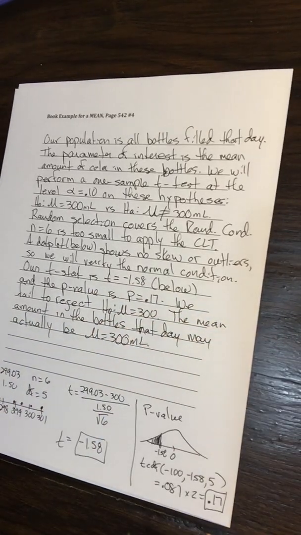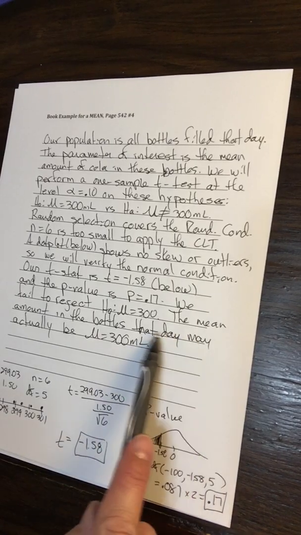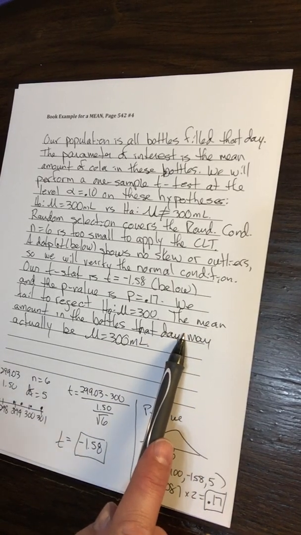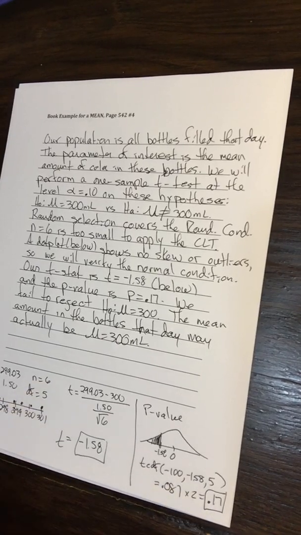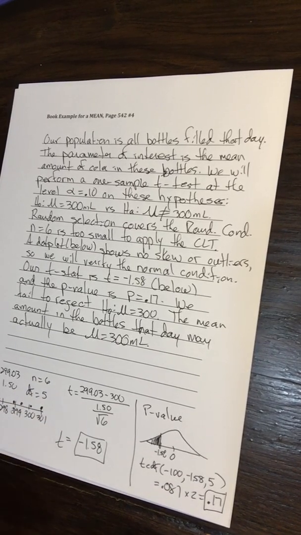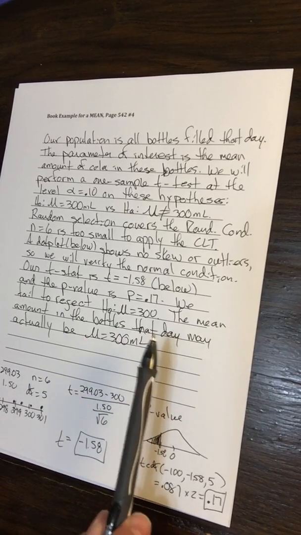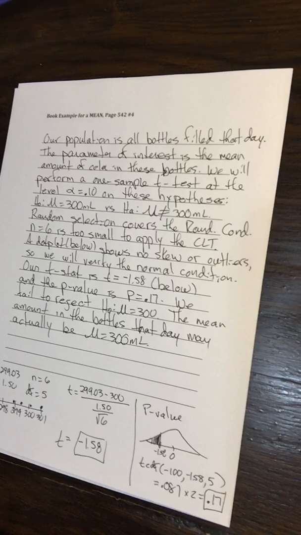Write that and you're good. Now, I'm definitely not going to say that it is 300 because I didn't prove that it is actually equal to 300. We don't accept the null hypothesis, we reject it or we fail to reject it. So since we failed to reject it, we're just going to say it might be the case that it's true.